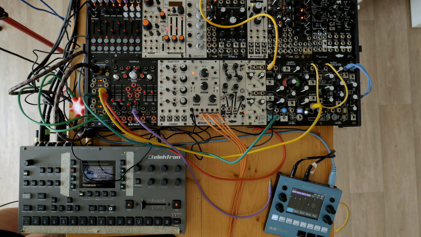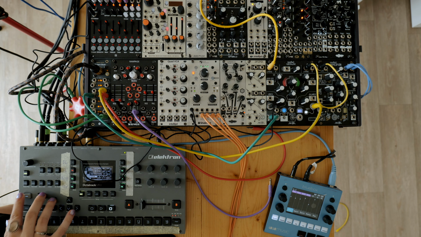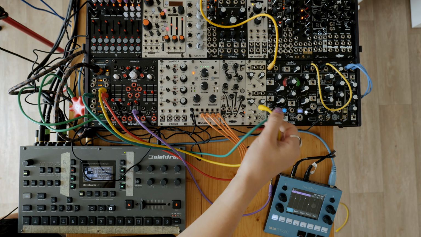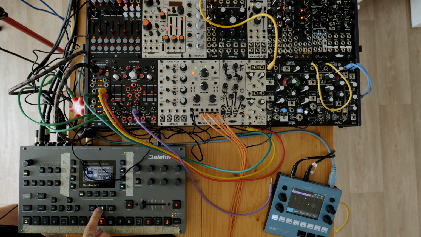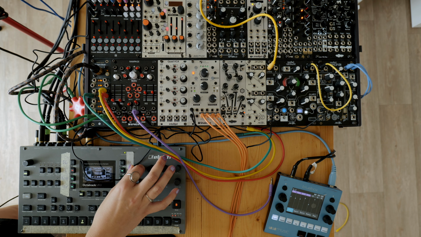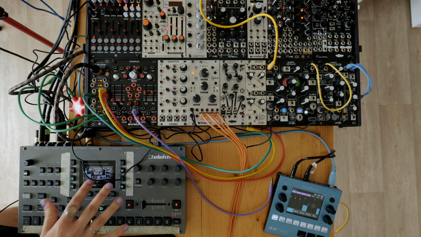Okay, so let's see. Let's put on a click and take out the playback. This is too fast. Let's put it at 82. Oh my god, hearing my voice dry like this is really weird. Let's put on some reverb and delay from the Mimeophon maybe.